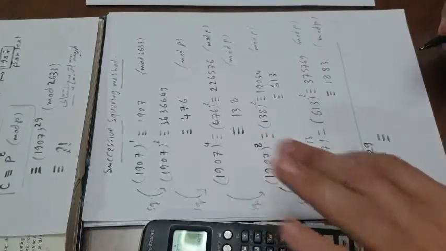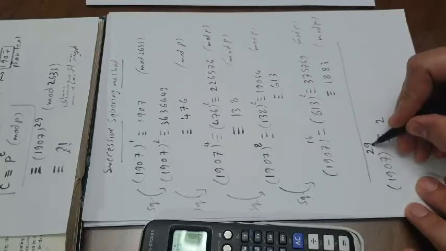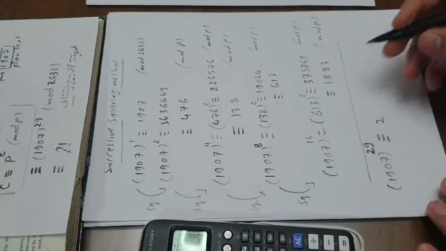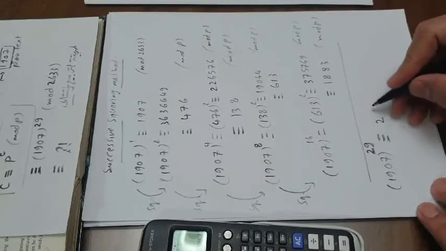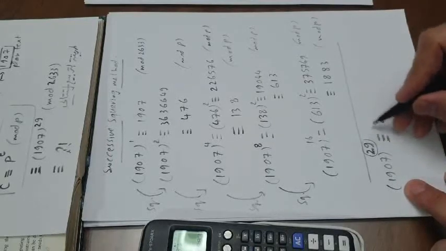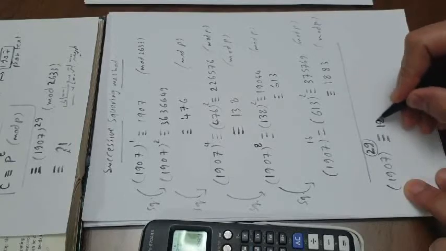And we can collect this from the binary representation of 29, which will be explained in details in another video by Dr. Muhammad, inshallah. So we put the 29 as a sum of powers of 2, like this.